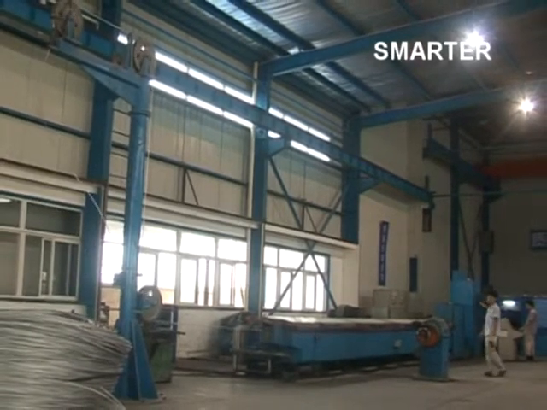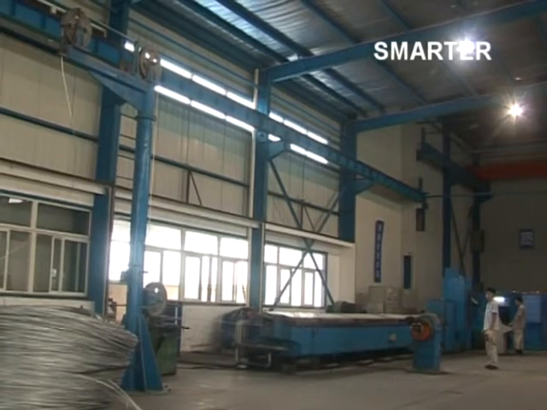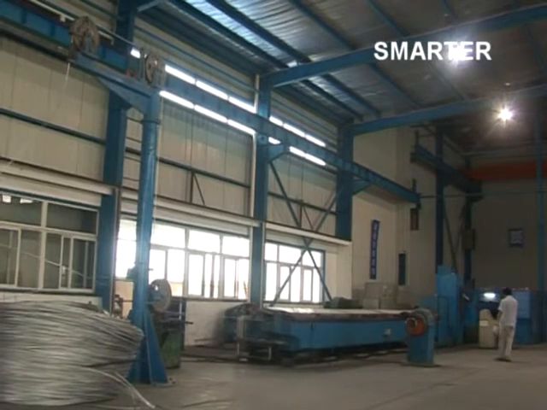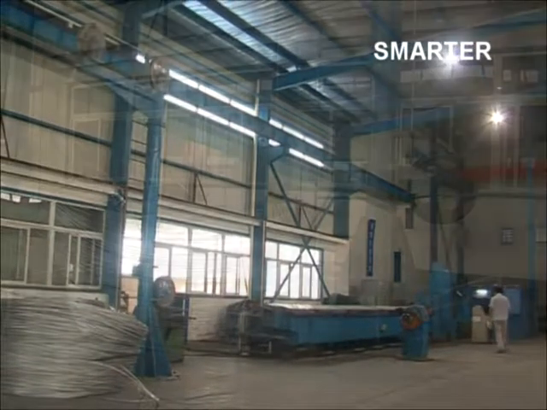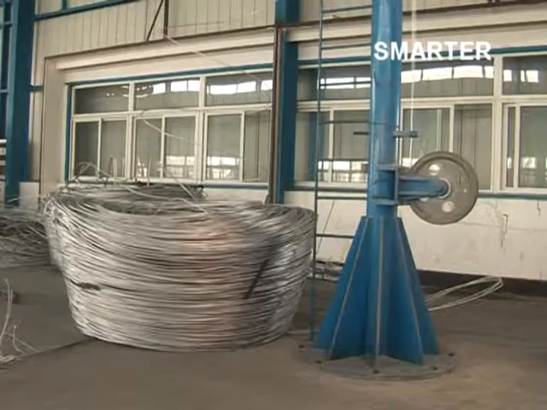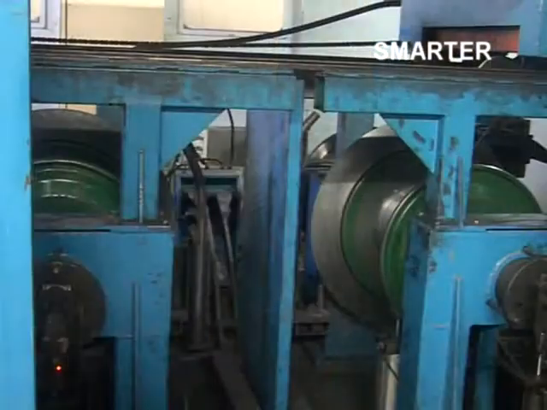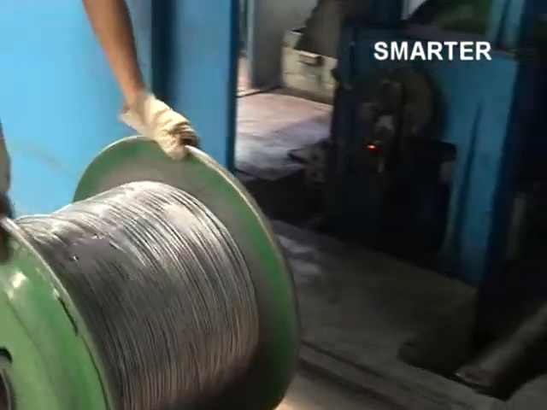LHD L450 13 dies slip type aluminum rod breakdown machine was mainly designed and developed by our company in 1994 on the base of taking advantage of international advanced machines. It is used for drawing the 9.5mm or 12mm aluminum rod to 1.8 to 5mm round single wire.